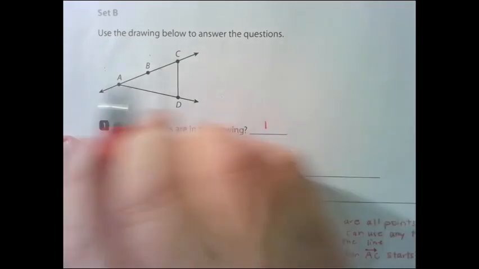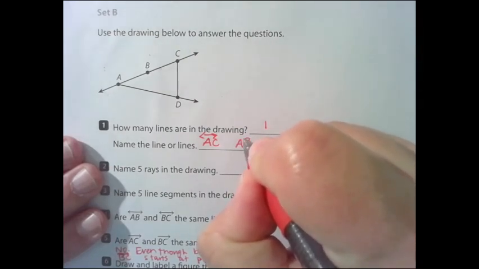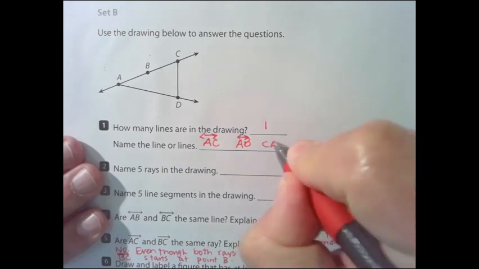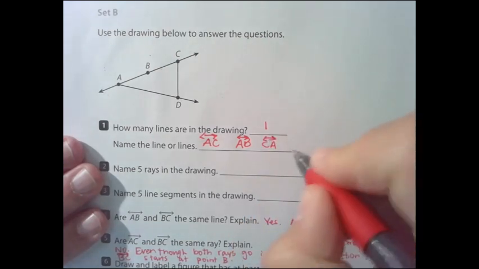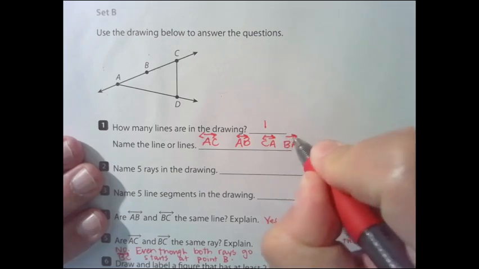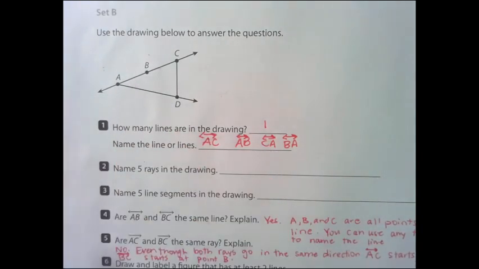You could have also called it line AB. You could have also called it line CA, and you could have also called it BA. This particular line has a whole bunch of different names you could have called it.